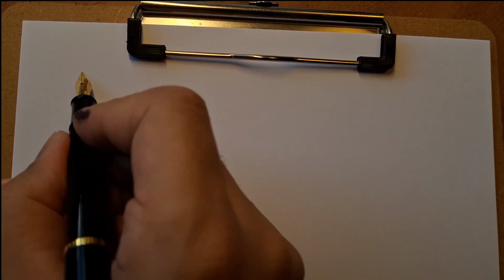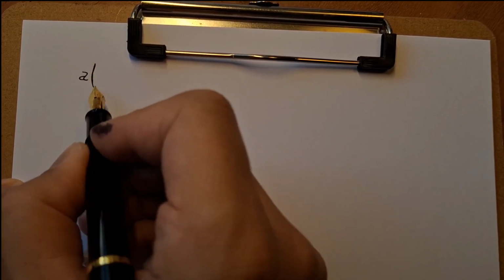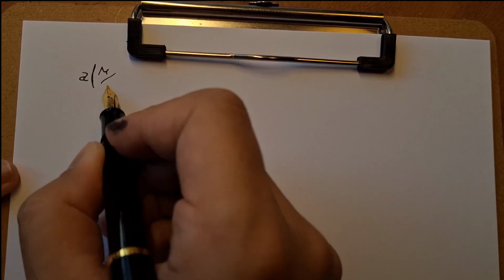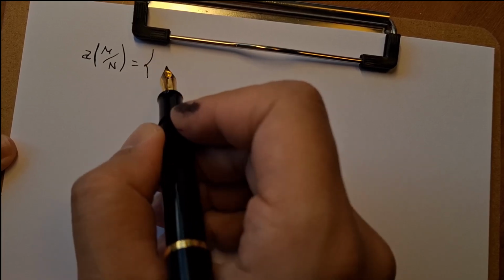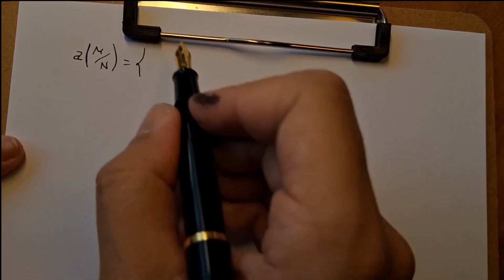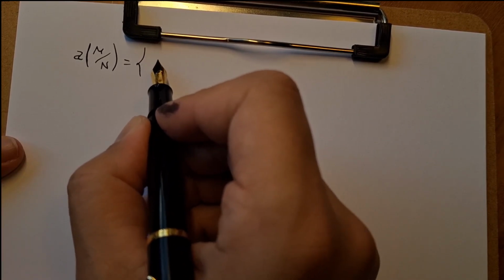What we have then is that A multiplied by the quotient M by N, I will write again what we had until now in the previous page.